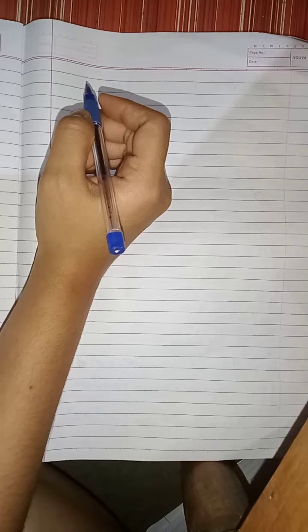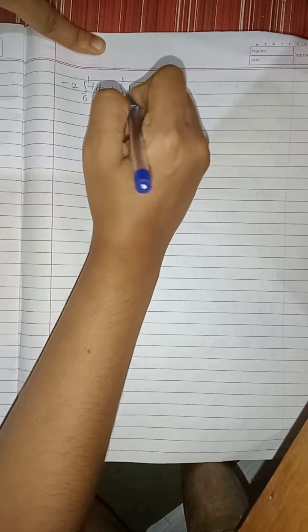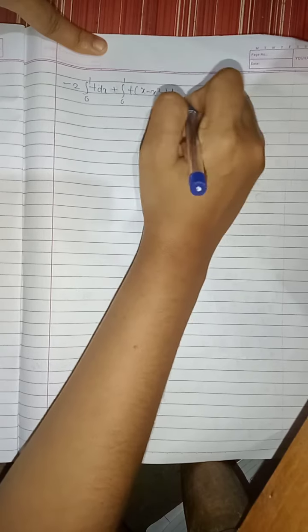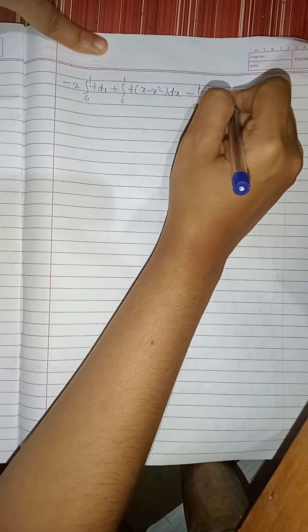So now using what we have found in the equation, we will get minus 2 integral 0 to 1 t dx plus integral 0 to 1 t into x minus x square dx minus integral 0 to 1 x cube minus x raised to 4 dx, which is equal to 0.